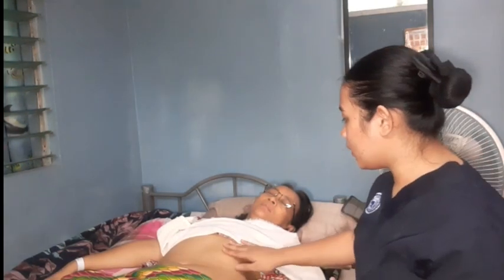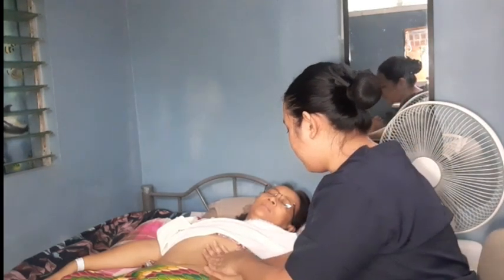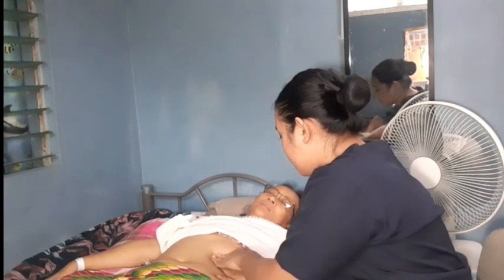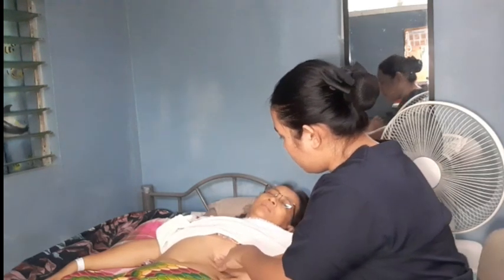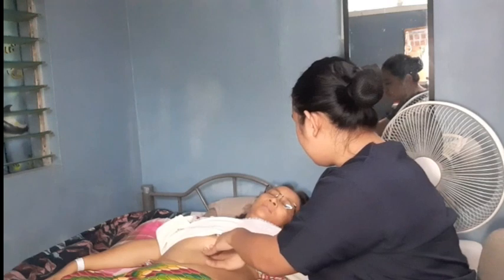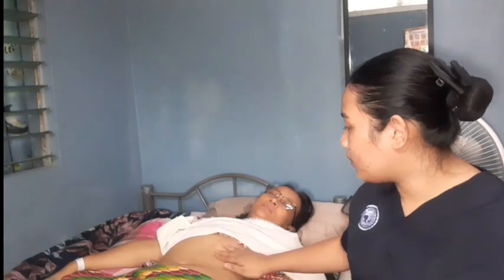The next thing we're going to inspect is the liver. Usually the liver is not palpable, but we are going to deeply palpate it on our patient. Okay, can you please inhale deeply, ma'am? Do you feel any slight pain? No, ma'am. Okay. If there is any tenderness palpated as we deeply palpate the liver of our patient, it usually indicates what we call a cancer.